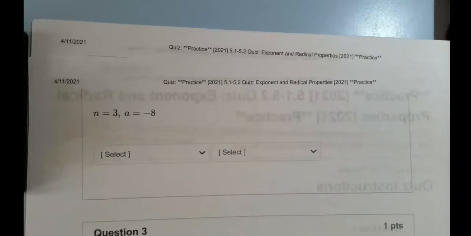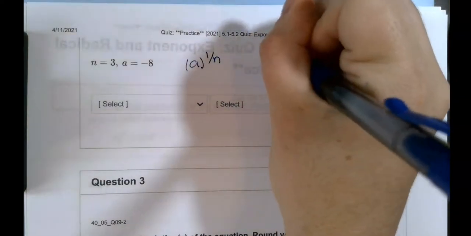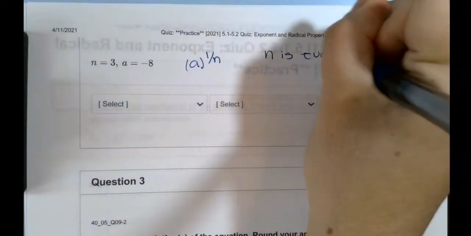Number 2 wants me to find the nth root of the expression below, and it gives us some summary of the notes. I have n equals 3 and a equals -8. So remember the formula for this is a to the 1 over n. And if n is even, it's plus or minus.